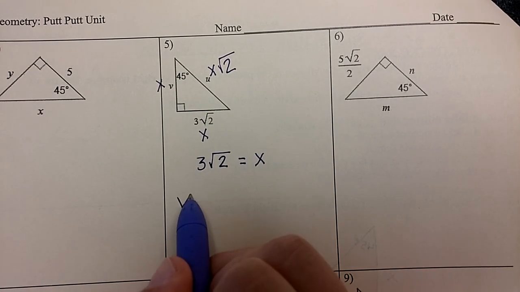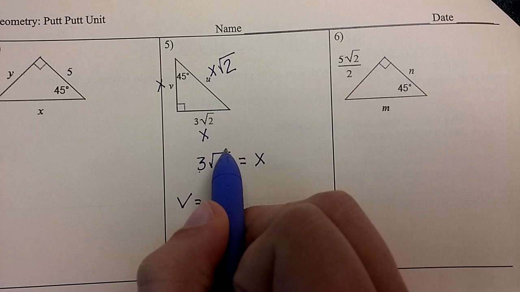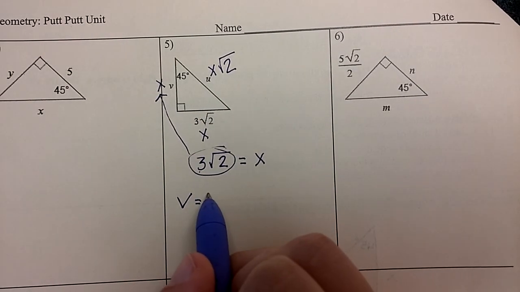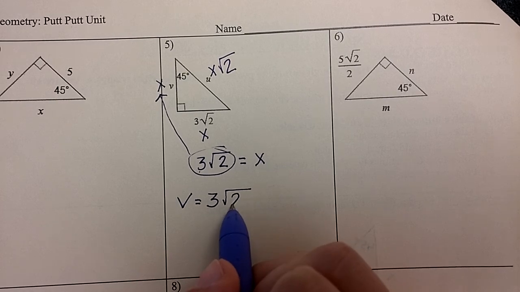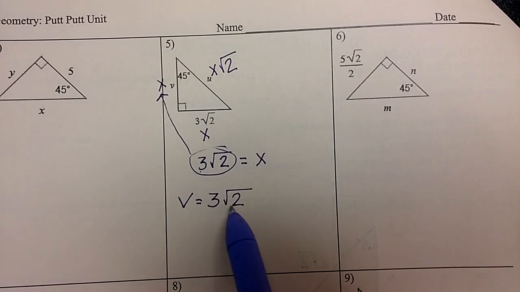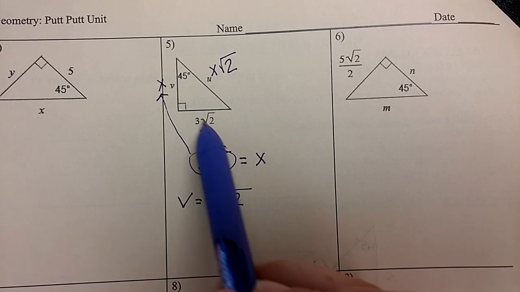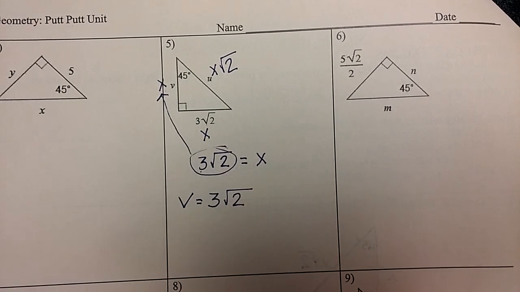So for side V, X is 3 root 2, so I take that and I plug it in for X. So side V is also 3 root 2. Which again makes sense because remember the legs are going to be congruent. So if this side is 3 root 2, V should also be 3 root 2.